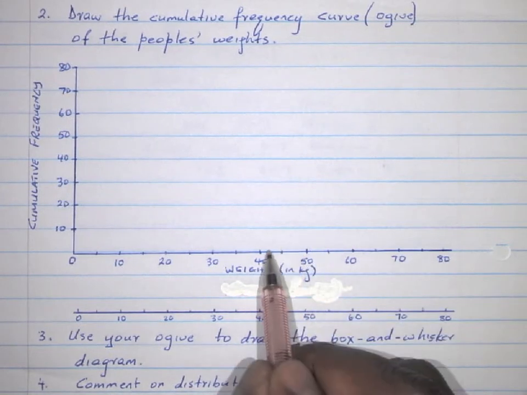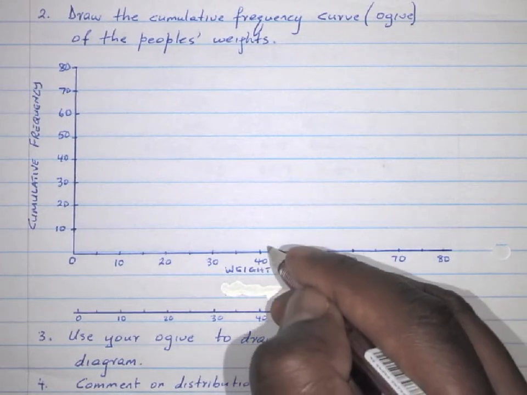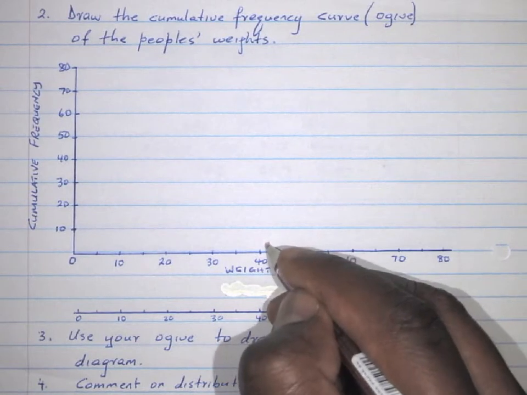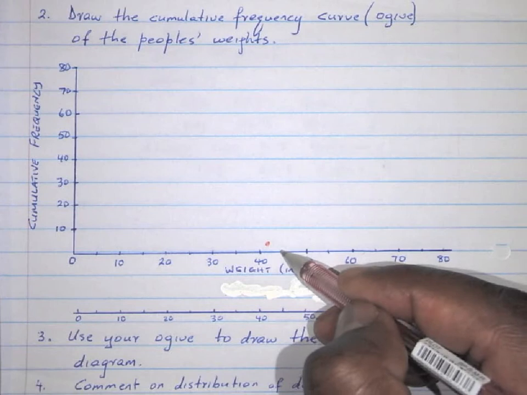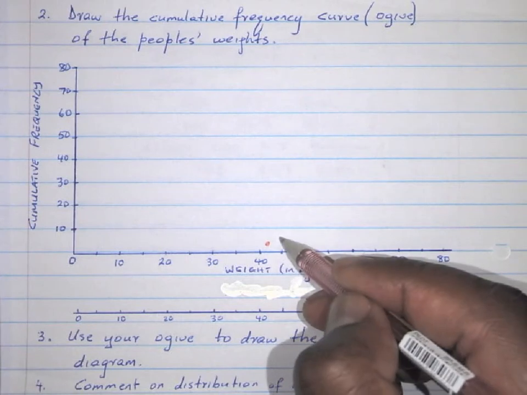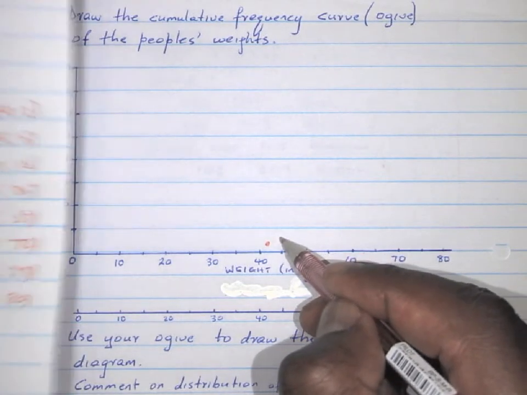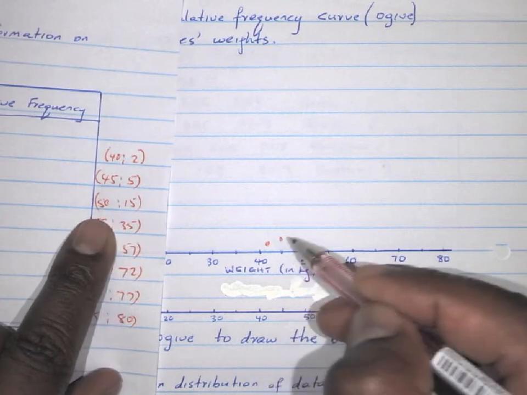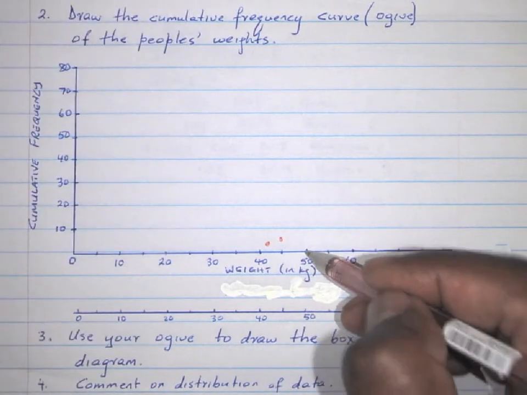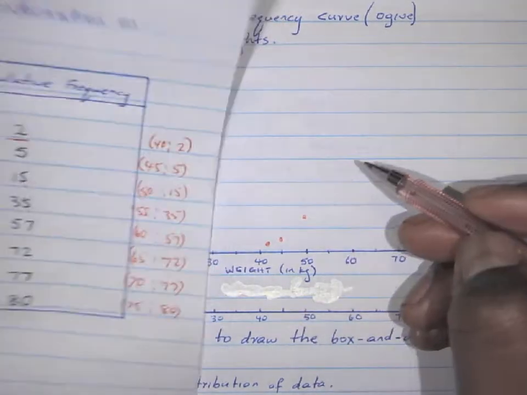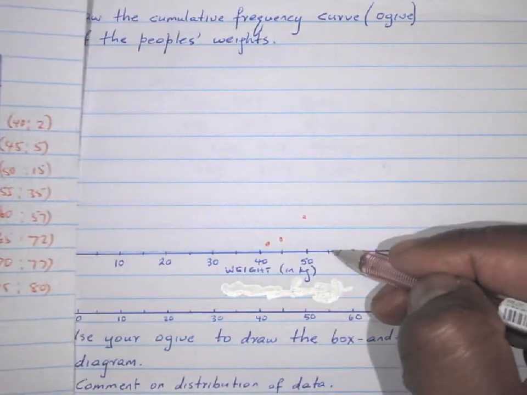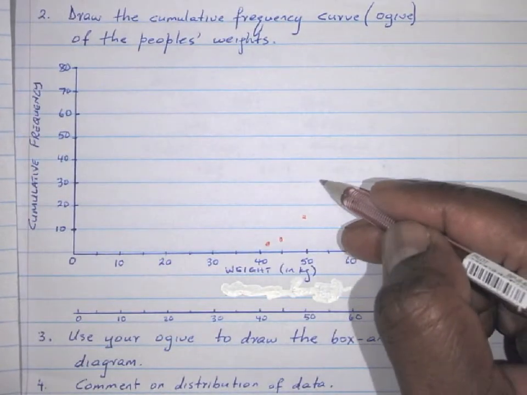So 45, 42 will be there, to 2 will be somewhere over there, because that is 10 over there. The next one is 45 to 5, somewhere in the middle there. Then the next one is 50 to 15. So 15 to 15 goes up to there in the middle. Then the next one, 55 to 35, 55 to 35, to 35 over there.